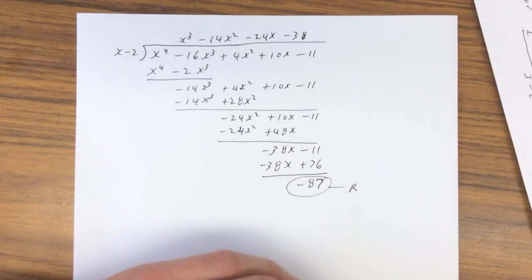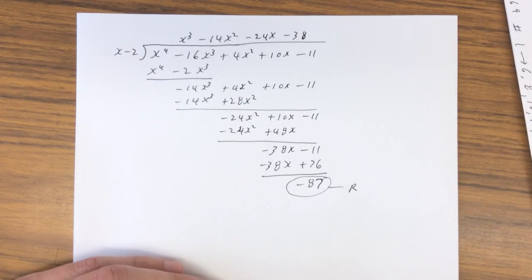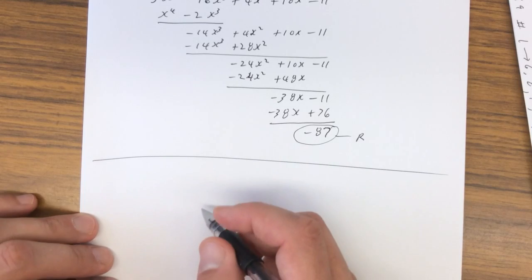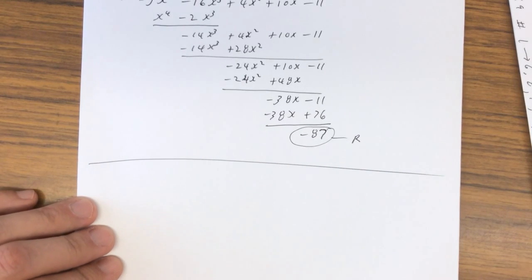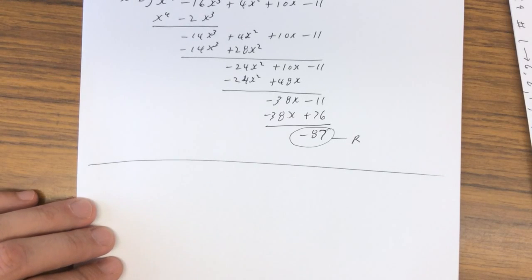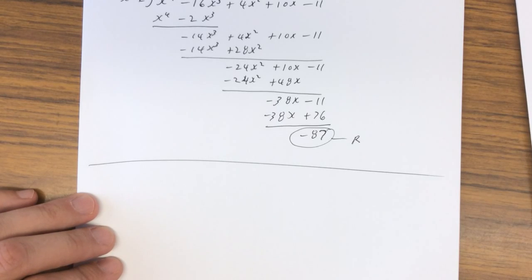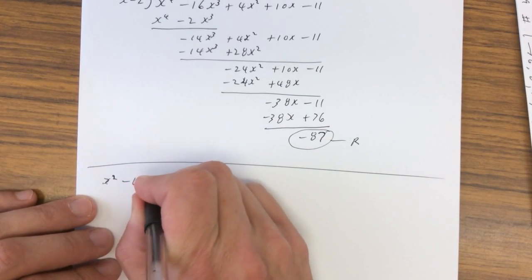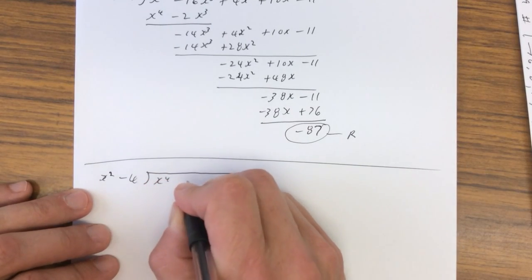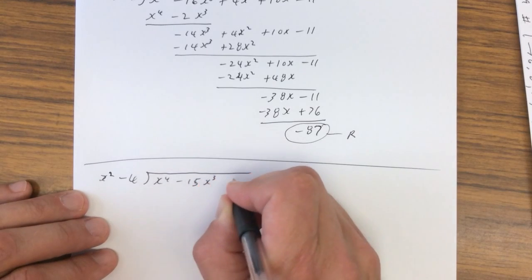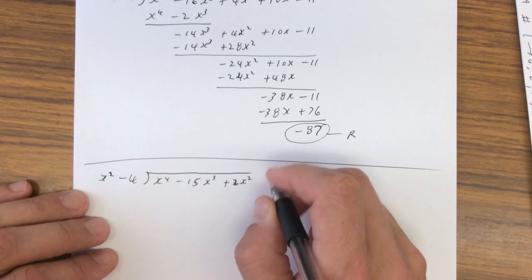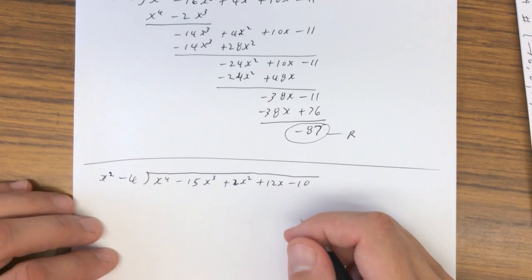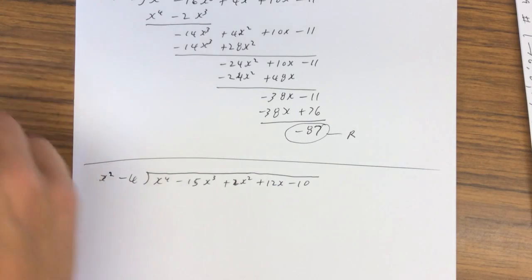Okay? So now what about something that's a little bit more complicated? Maybe you're dividing by a non-linear term. So this is a linear term that we're dividing by. What if we're dividing by, say, a quadratic or a cubic? Okay, so let's try something. X squared minus 4 divided into x to the 4th minus 15x cubed plus 2x squared plus 12x minus 10. Okay, so you can pause and give that a try, and then I'll show you the answer.